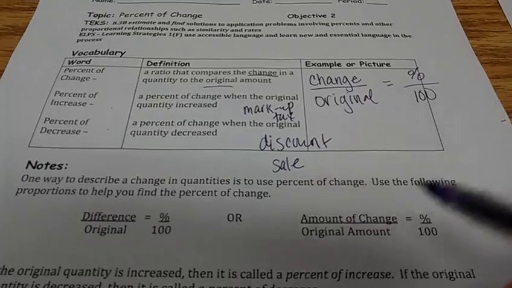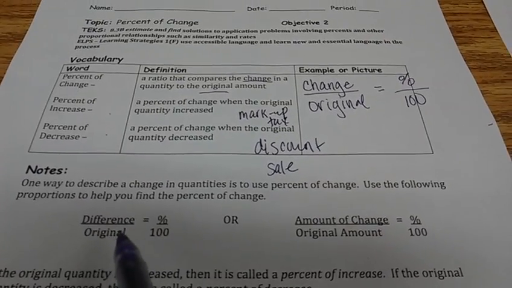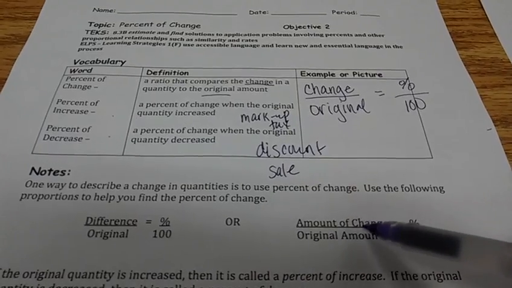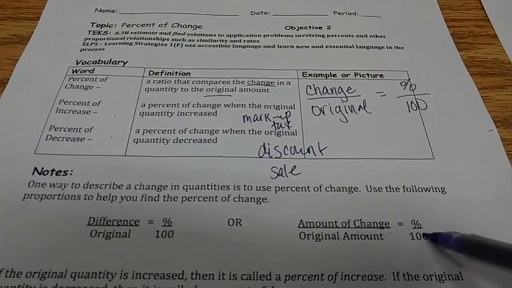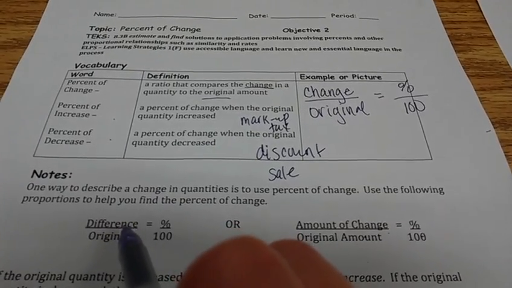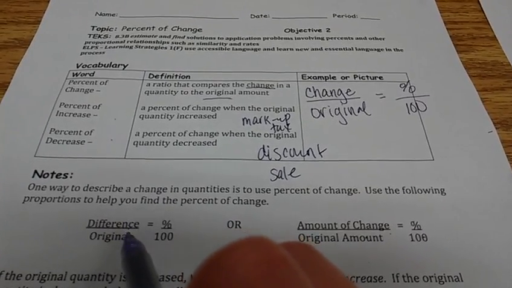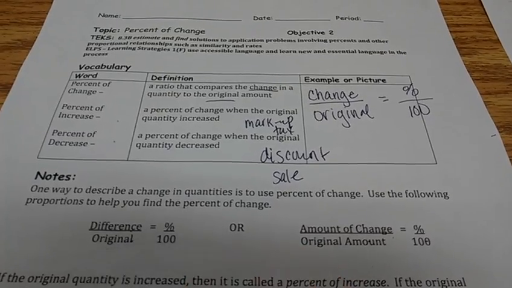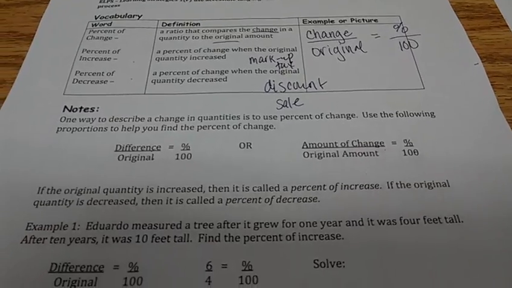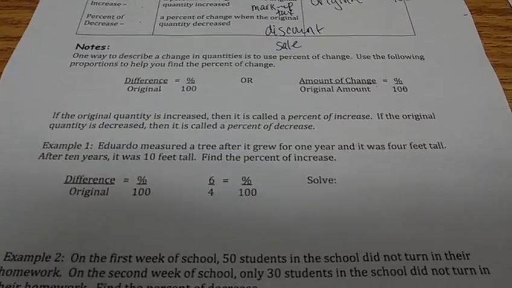So here again is your proportion. They've shown you two different ways to set it up. The amount of change over the original amount is equal to the percent over 100, or you can think of it as the difference. The difference is between the high amount and the low amount over the original amount. We're always comparing our change to the original amount. That's very, very important.